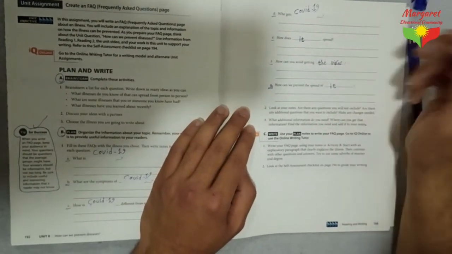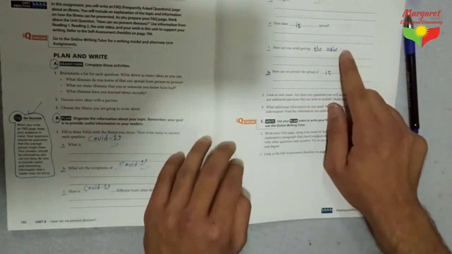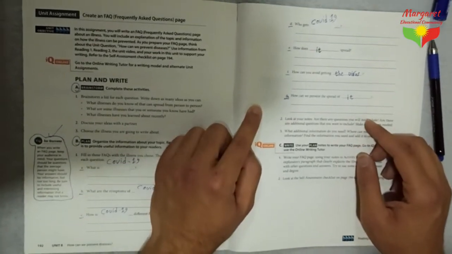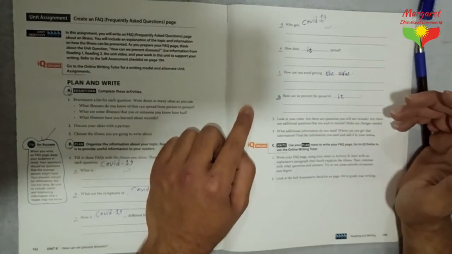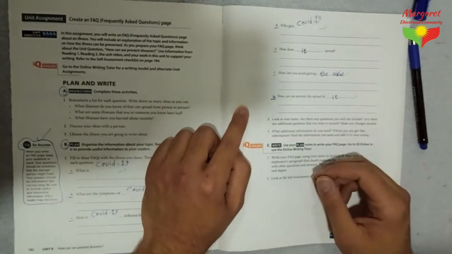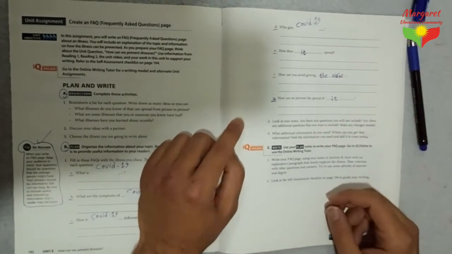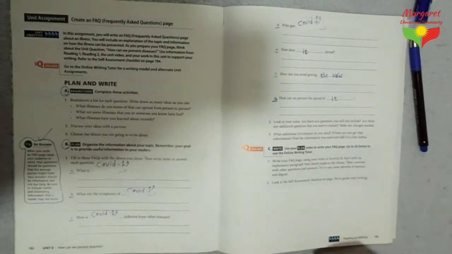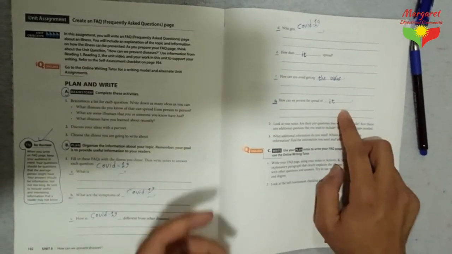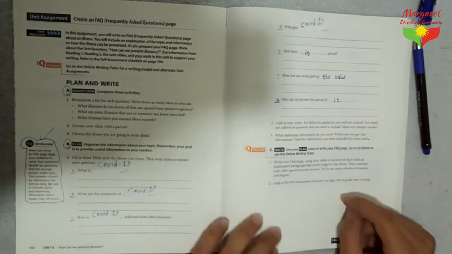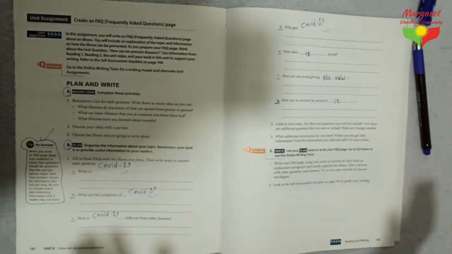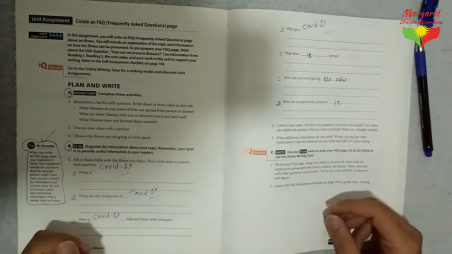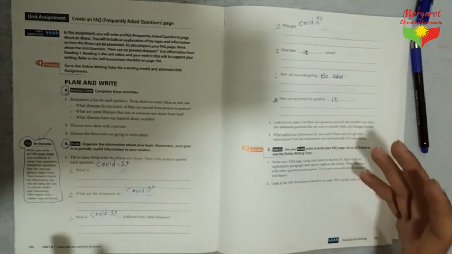How can you avoid getting the virus? What are the instructions of the health agencies around the world? So what should we do to prevent getting the virus? The last thing, how can we prevent the spread of it? You can talk about 2 or 3 points here. So you have to give as much information as you can, so your reader understands a lot, and the answers should be enough.